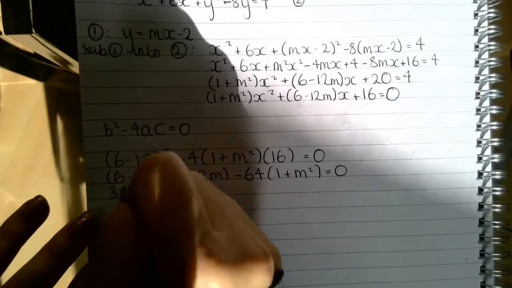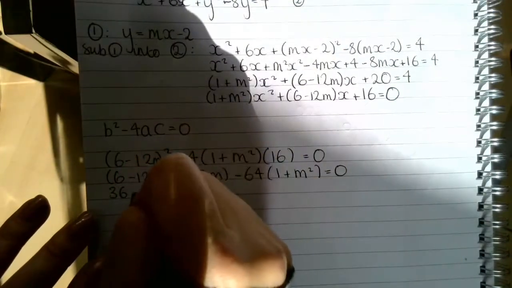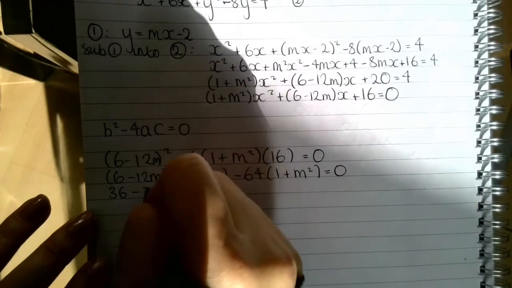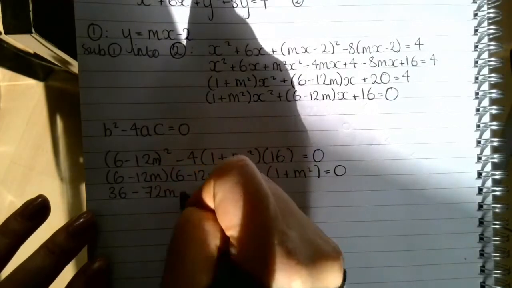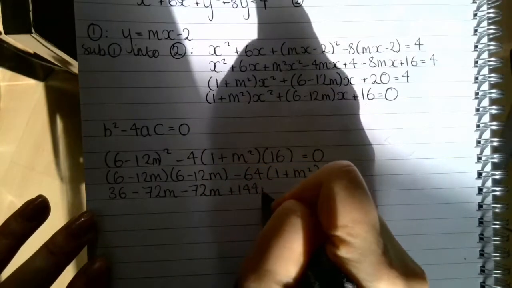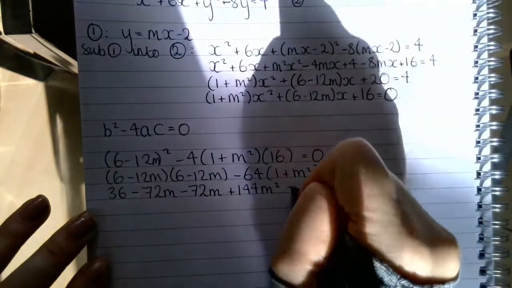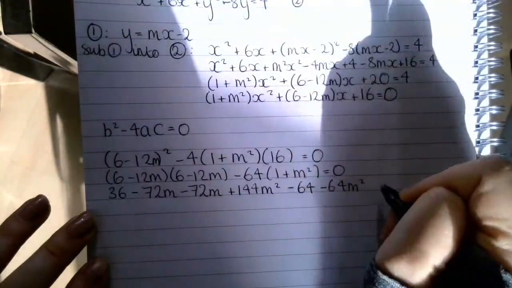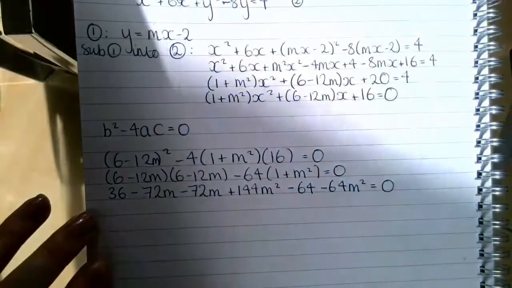So we've got 36 minus 6 times 12, that is 72, m minus 72m plus 144 m squared, and we're subtracting 64 and subtracting 64m squared, that is equal to 0.